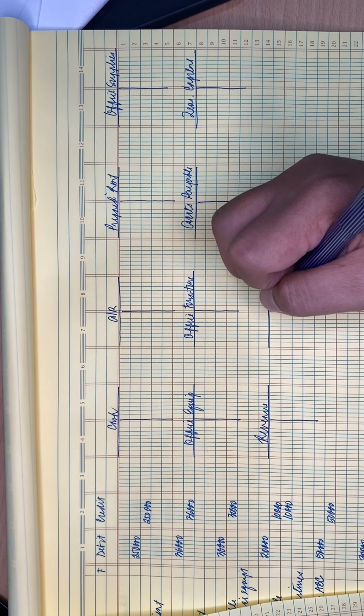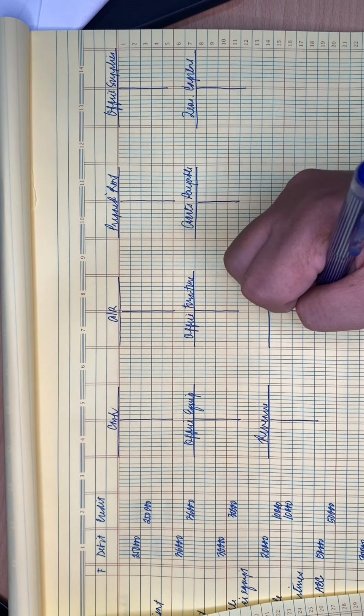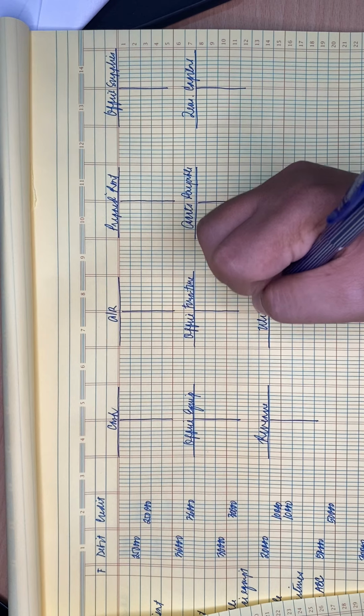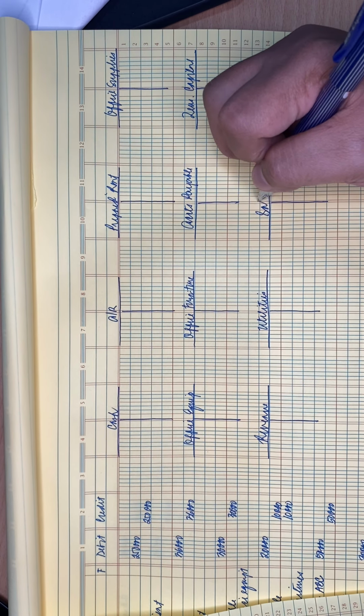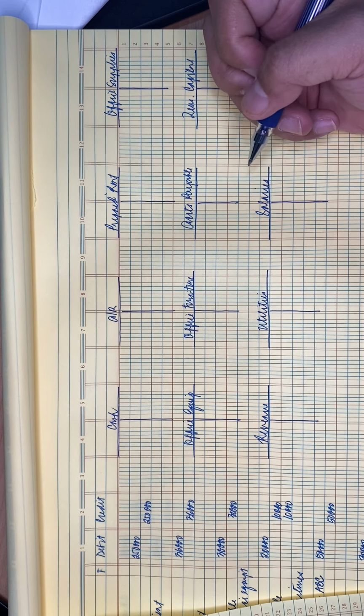Empty accounts for the various expenses, right? But we'll separate utilities and salaries. Is that right?